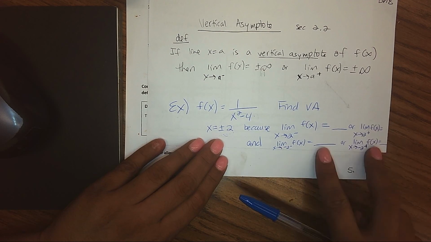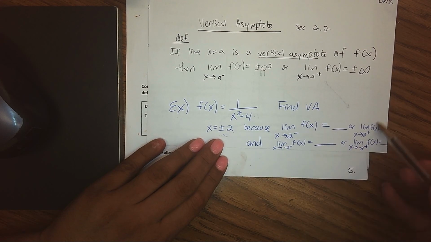use a calculator, go find the limit. Okay, again, it's supposed to be some sort of infinity.